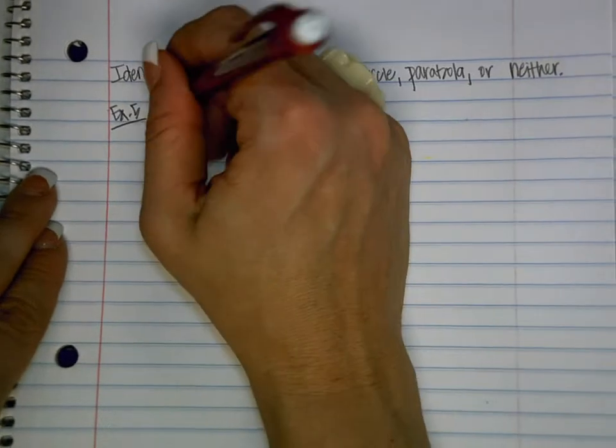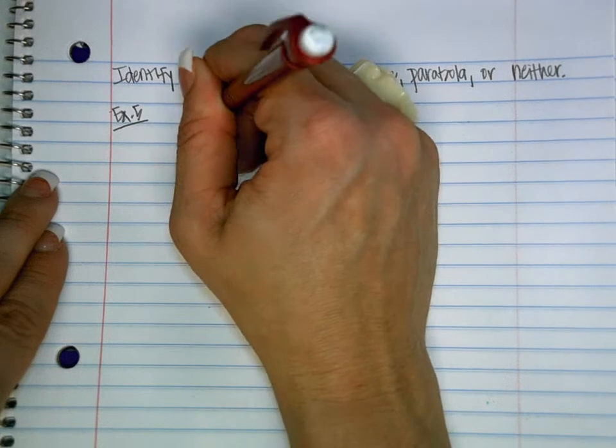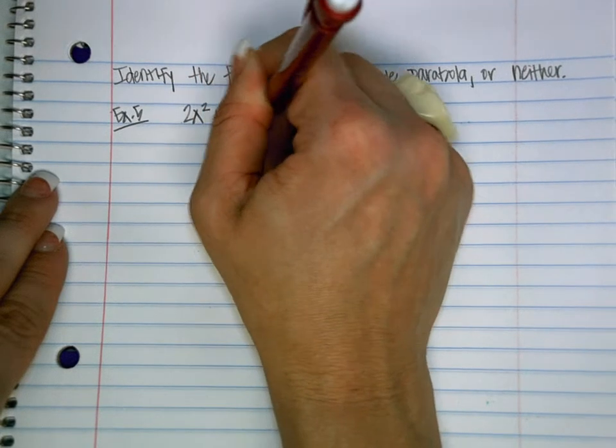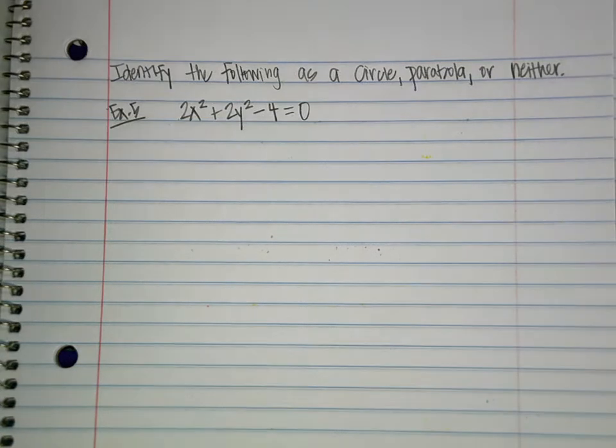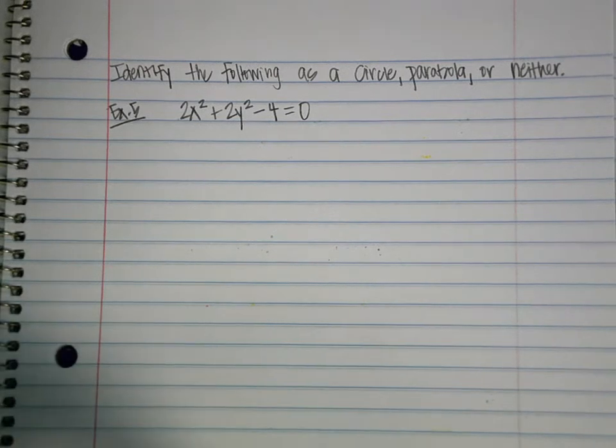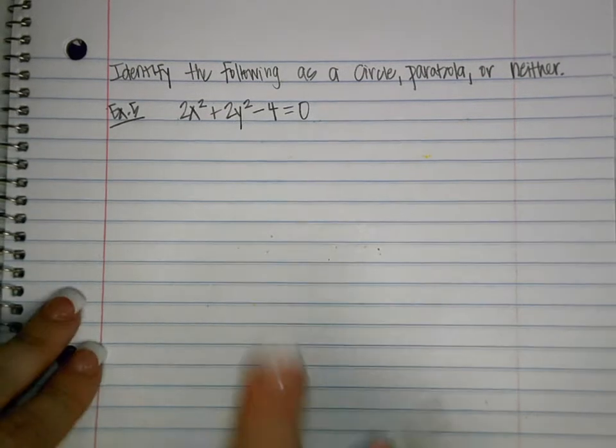If I give you 2x squared plus 2y squared minus 4 equals 0. What kind of an equation is that? Is that a circle, a parabola, or neither? Anyone think it's a parabola? Definitely not a parabola because it has 2 squares.